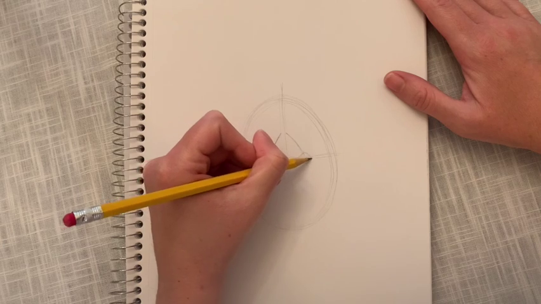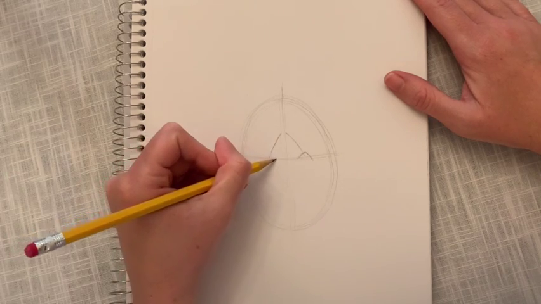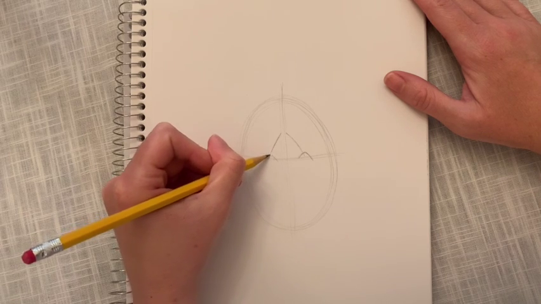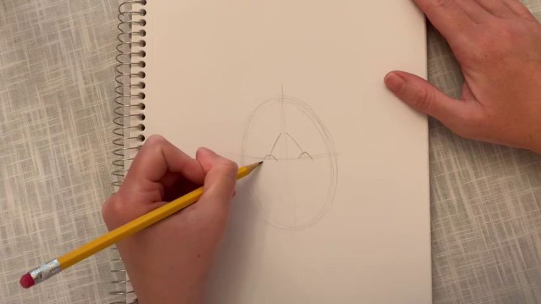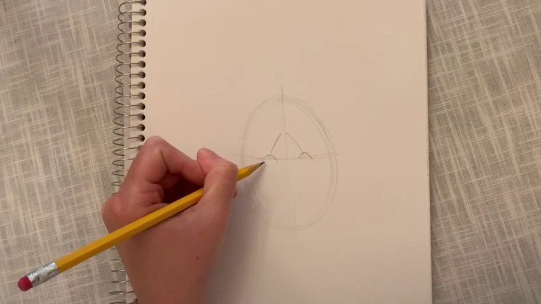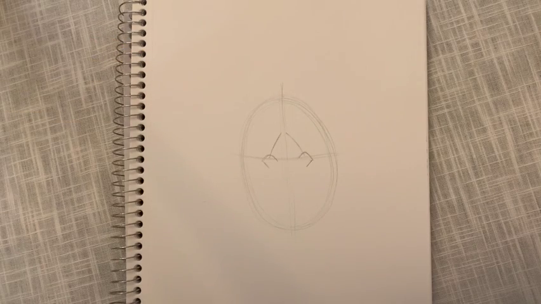So now we're going to draw our first nostril by making the top of a mountain here, top of a mountain over here. Okay, we're going to have this curve back like this, curve back like this.